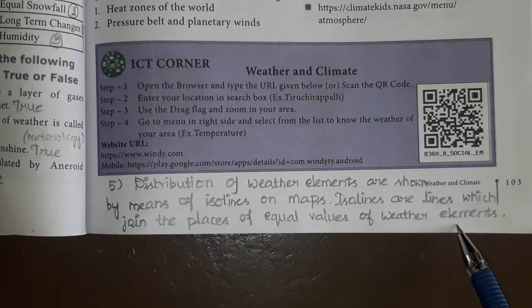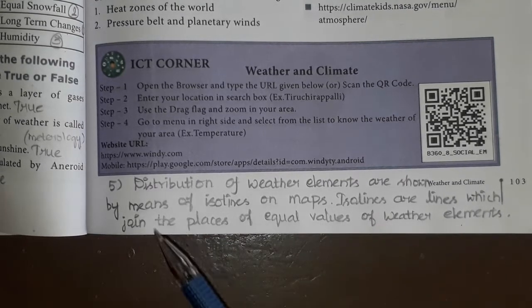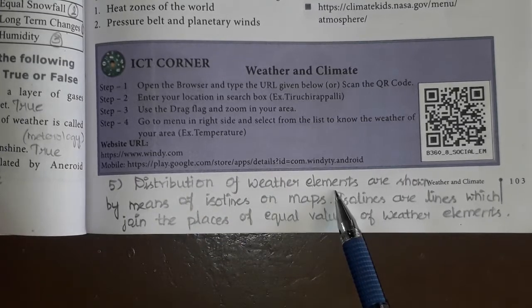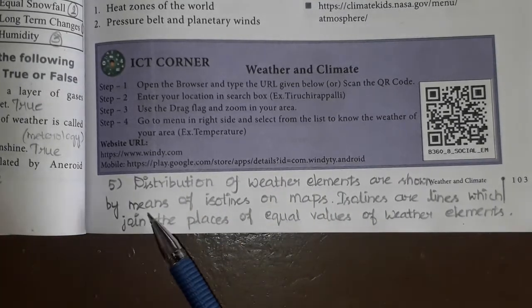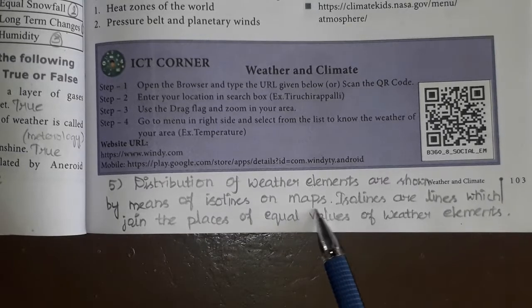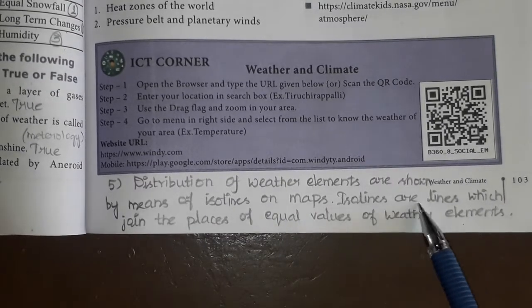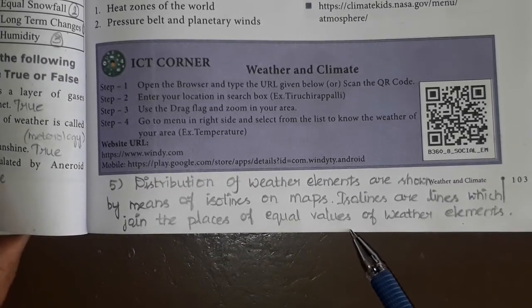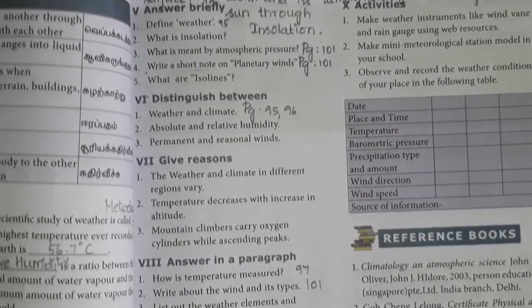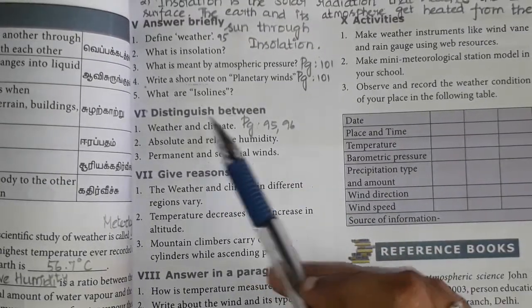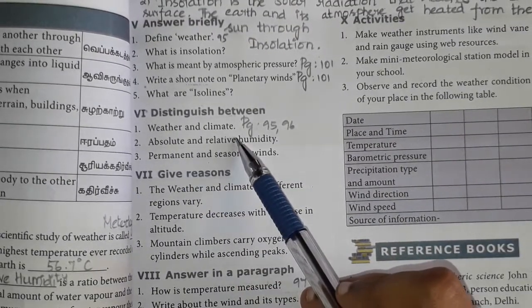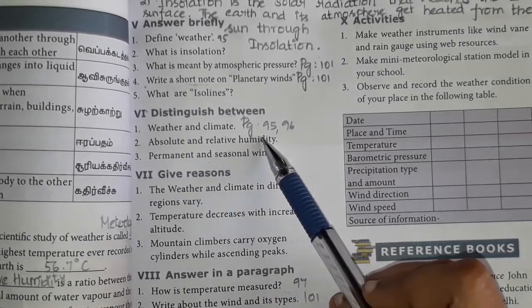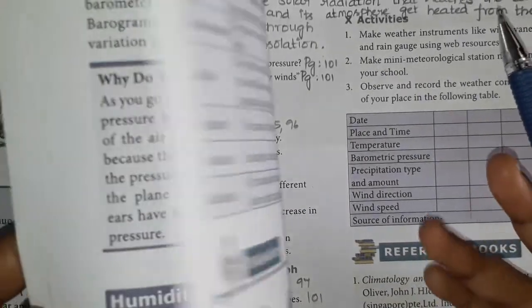Okay, dears. What are isolines? Distribution of weather elements are shown by means of isolines on map. Full stop. Isolines are lines which join the places of equal values of weather elements. Next one, distinguish between weather and climate. Weather and climate, page number 95-96.